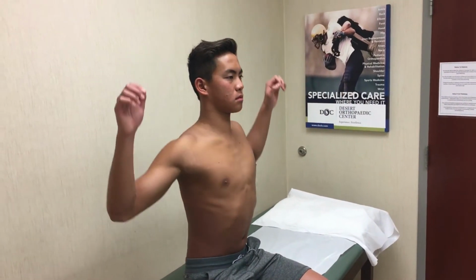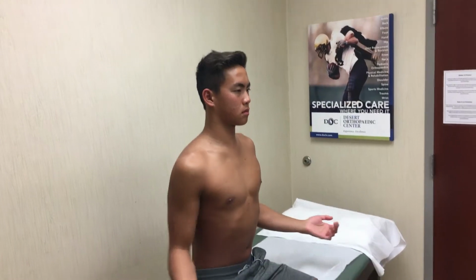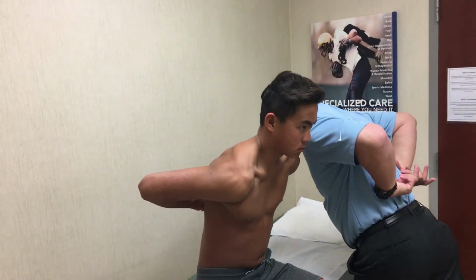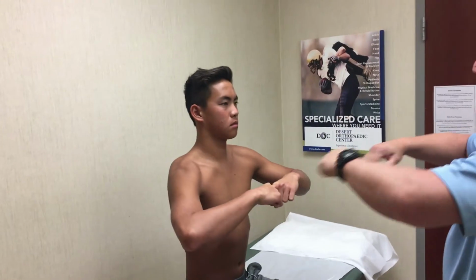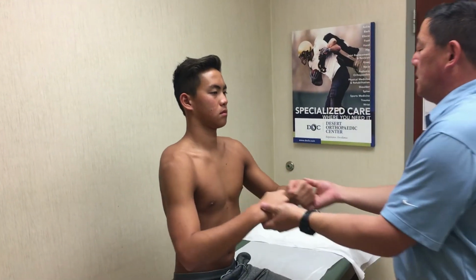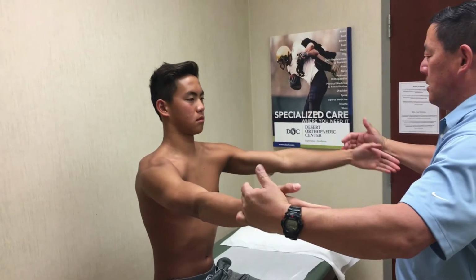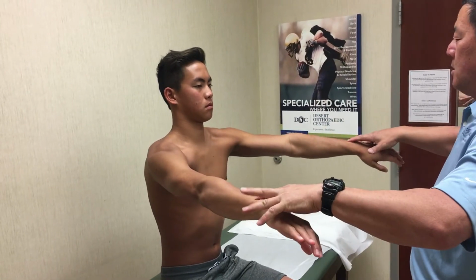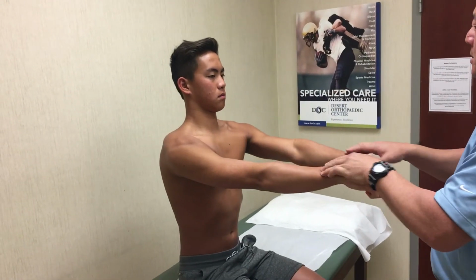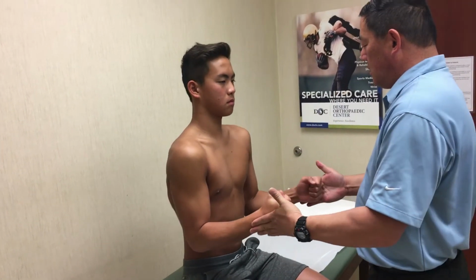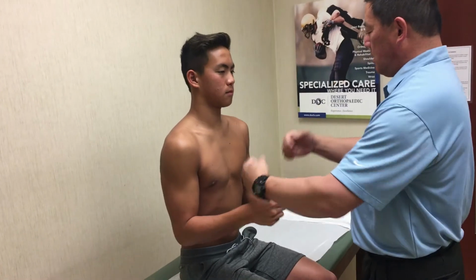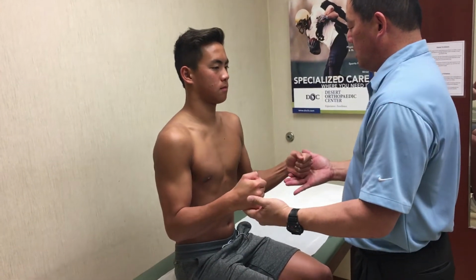Elevation, abduction external rotation, adduction external rotation, internal rotation. Deltoid, supraspinatus and scaption, full can, empty can, anterior fibers, external rotators, internal rotators, biceps, triceps.